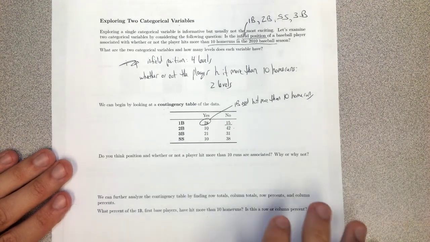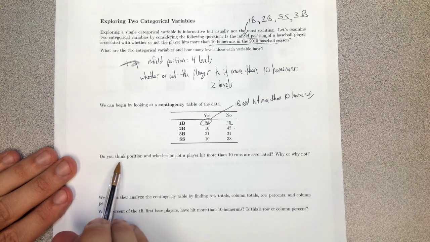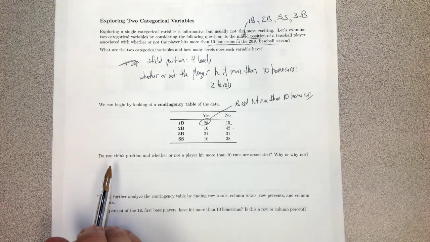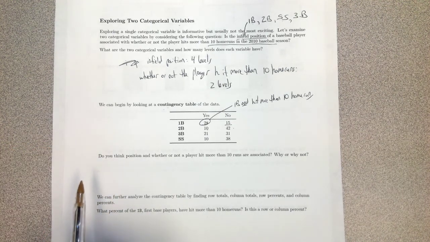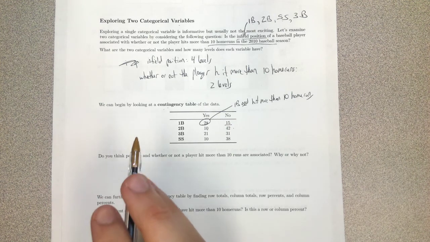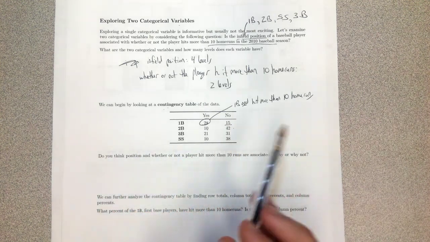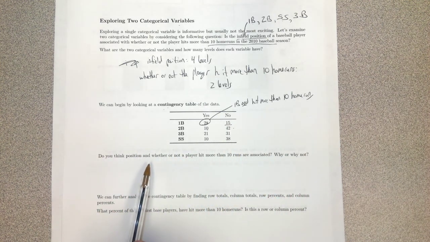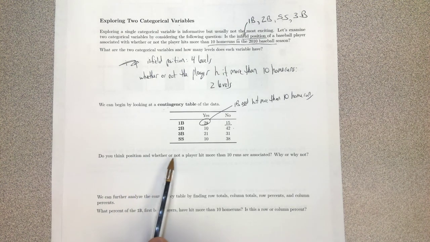So take a moment to think about this. And again, you don't really have to write anything if you don't want to, but at least pause the video for a few seconds and just think about whether you think player position and whether or not a player hits 10 or more home runs, if those 2 variables are associated, and then why or why not.